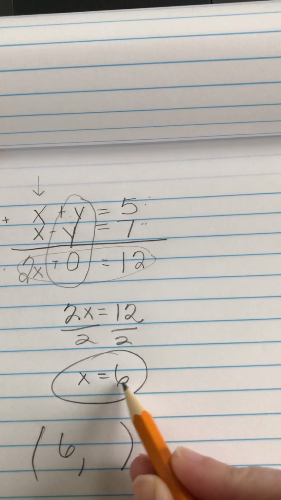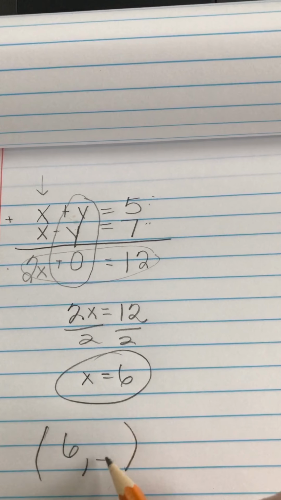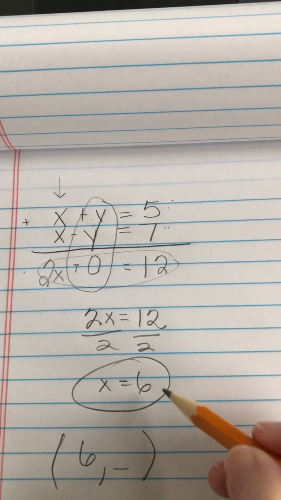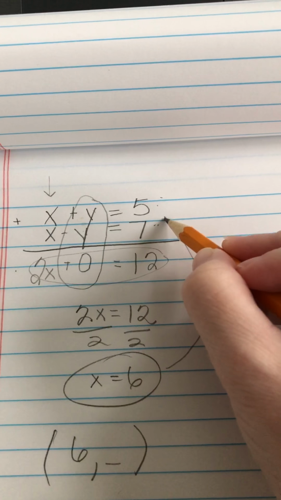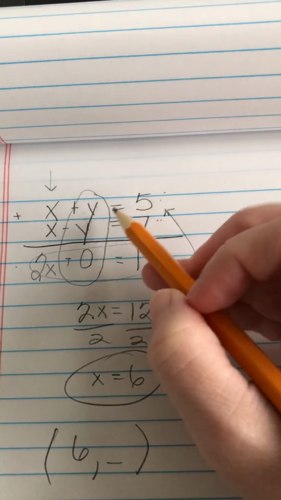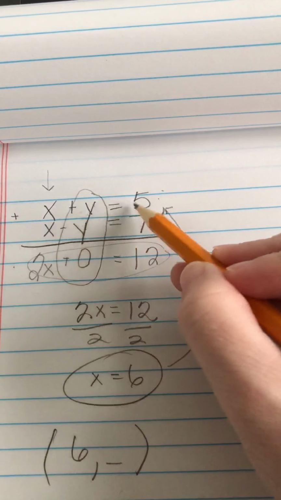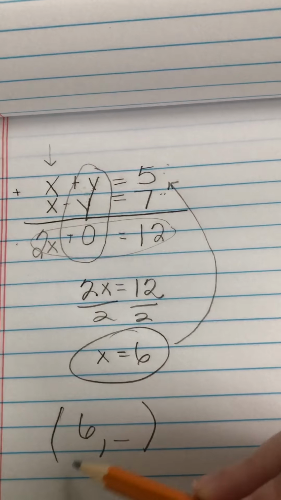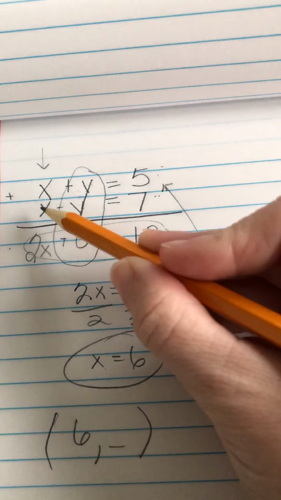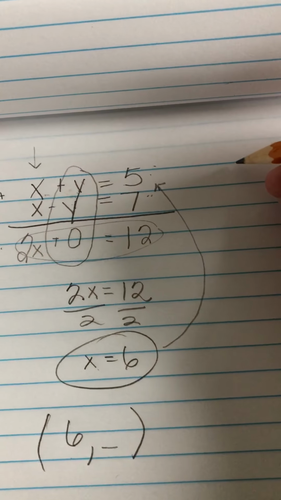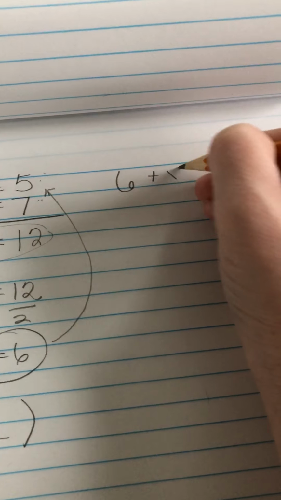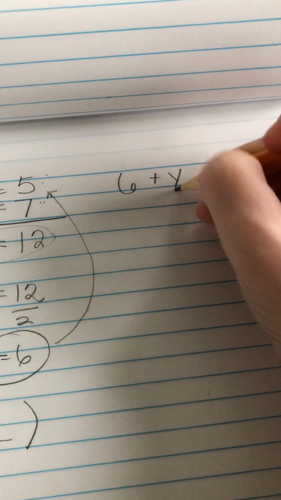So I know that the x is 6, but I need to know what is the y. So very easy. All you have to do is plug this back in to one of these equations. You can pick which one. Obviously, I think this one's a little bit easier, that x plus y equals 5. So I'm going to take this 6, because that's what x is, and I'm going to put it where I see the x. So it's going to be 6 plus y equals 5.